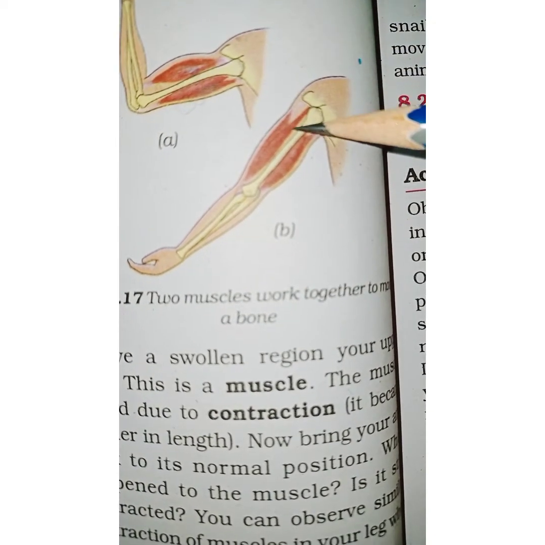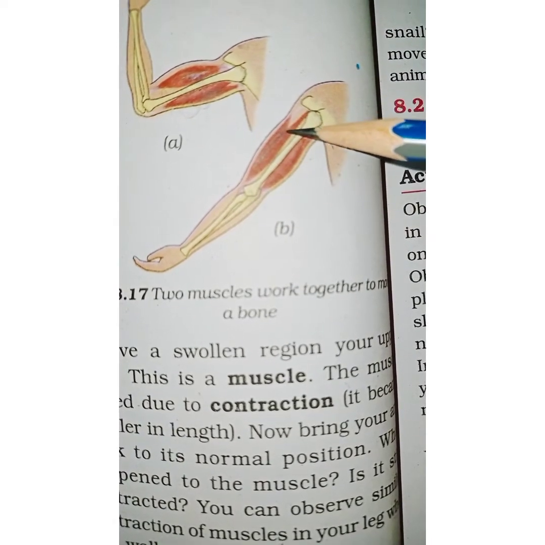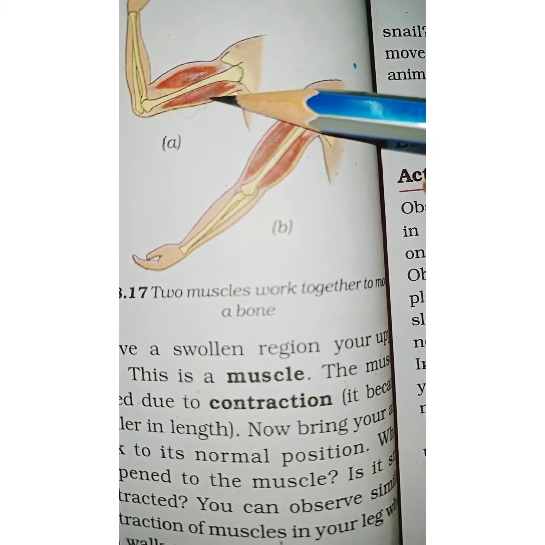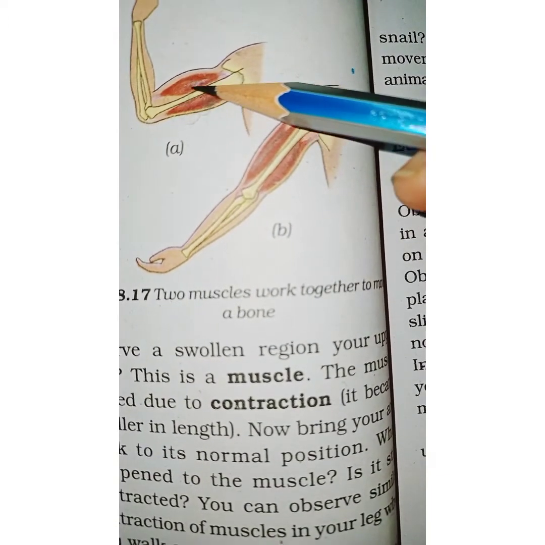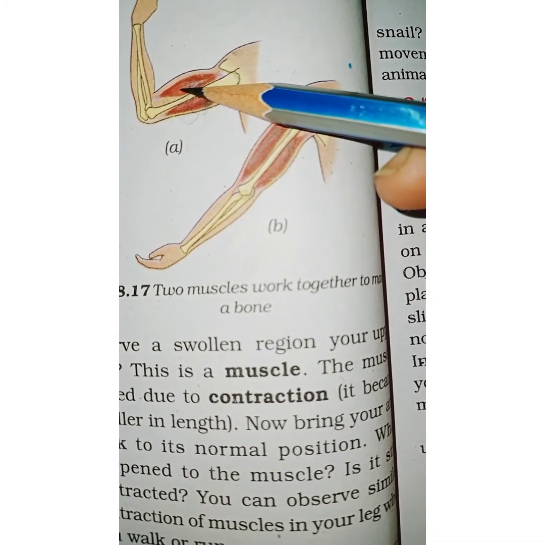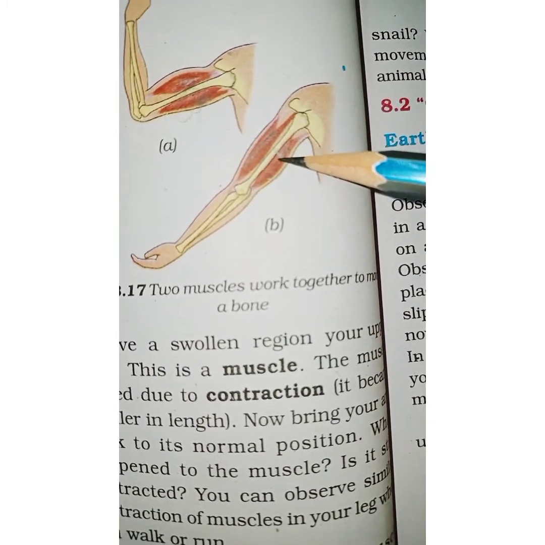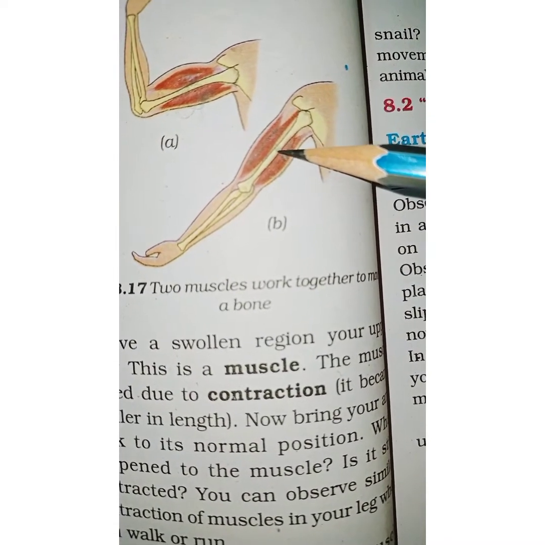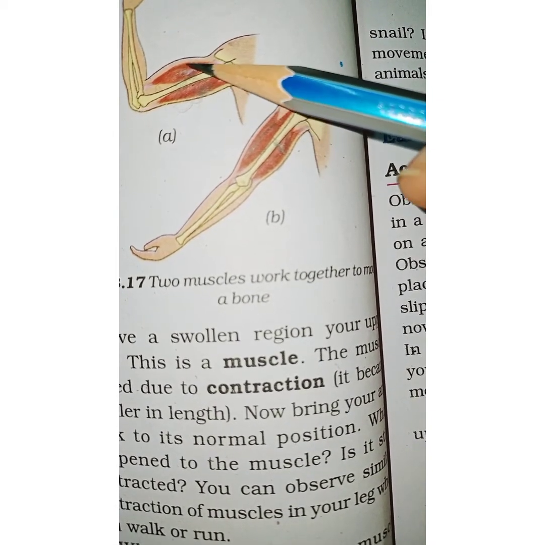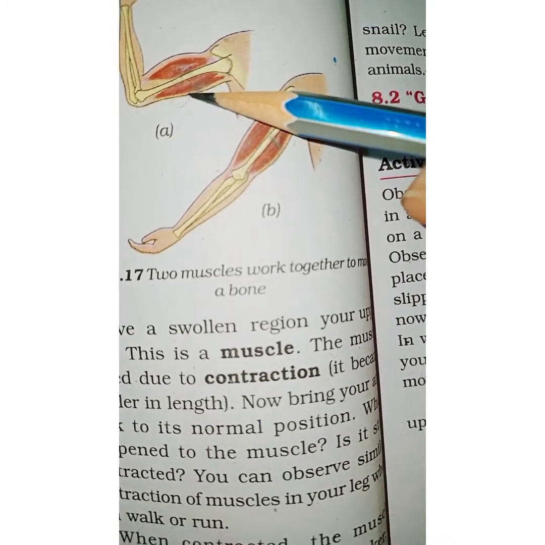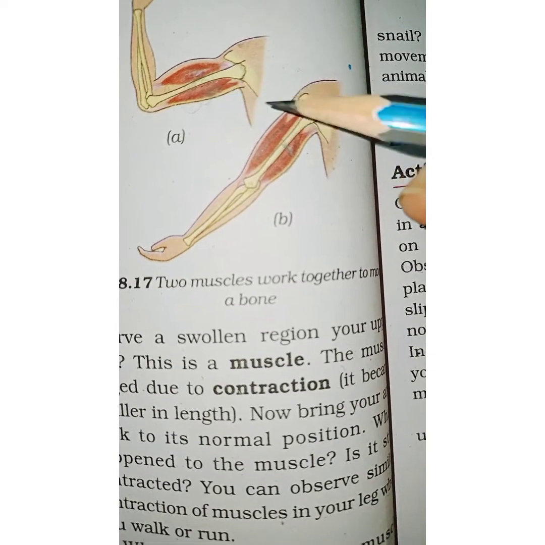Now when it comes to relaxation mode, what happens? The upper one goes into relaxation mode, and the lower part, which was relaxed, goes into contraction. Now when it was in the earlier position, the upper one was attracting the bone towards it. When it relaxes, the lower muscle attracts the bone towards itself. So these work in pair. One is relaxing, one is contracting, and whoever is contracted attracts the bone towards itself.